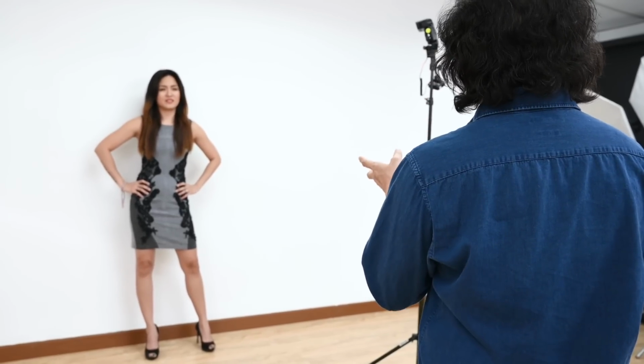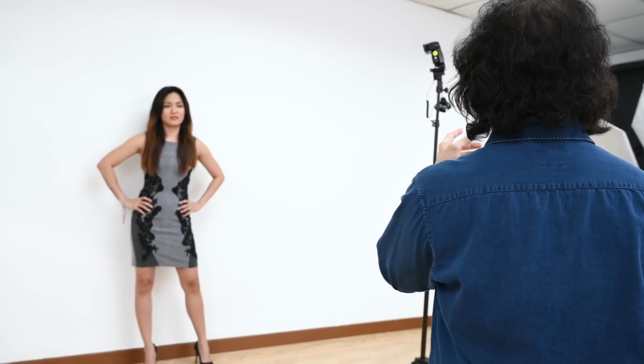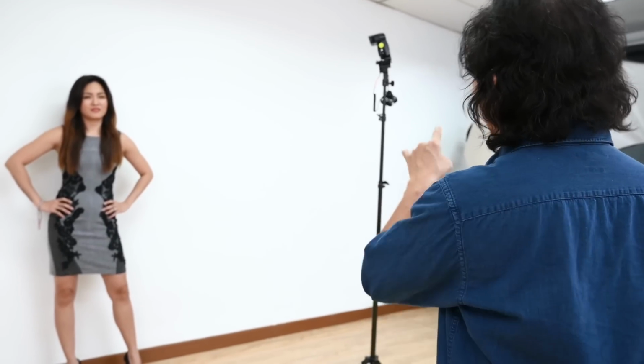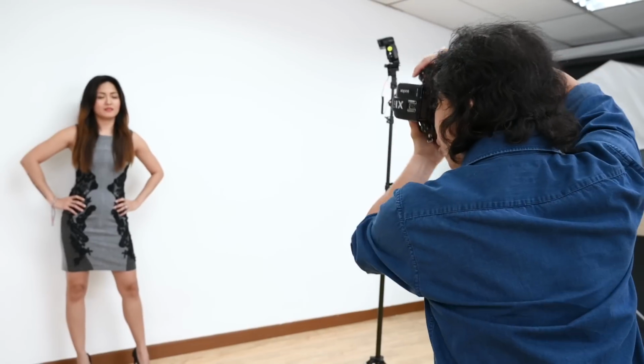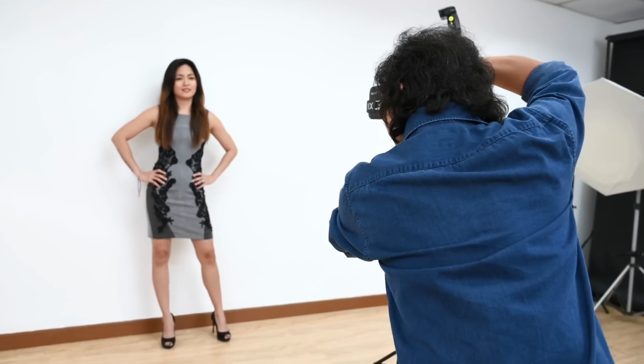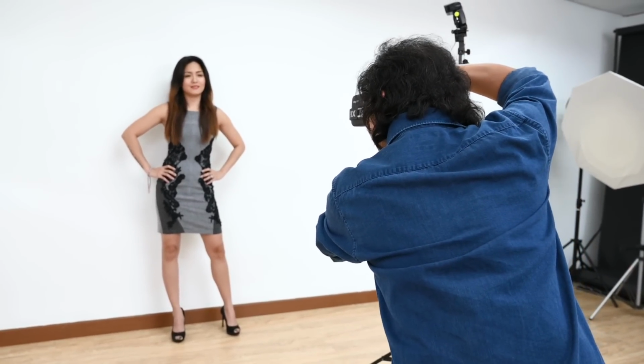Why do I choose f10? That's simply because the flash is high power. 1/4 power on a bare hot shoe flash is going to be strong. So I'm going to focus on Vanessa's eye and recompose, take that shot. Wow, take a look at this photo.